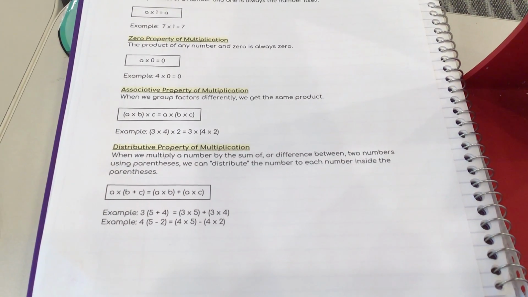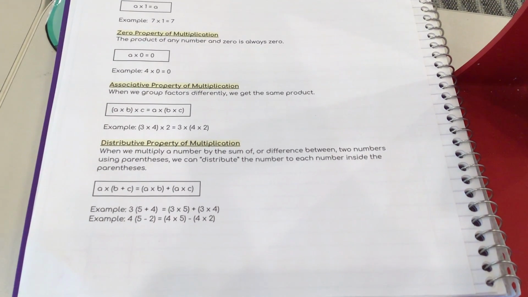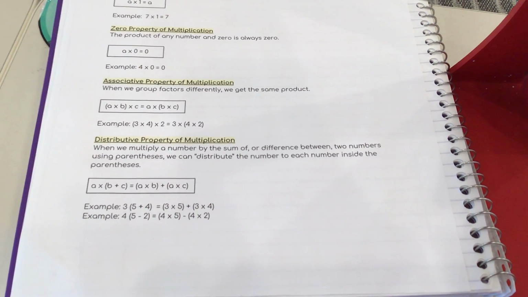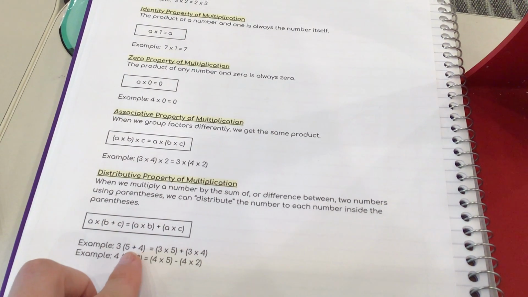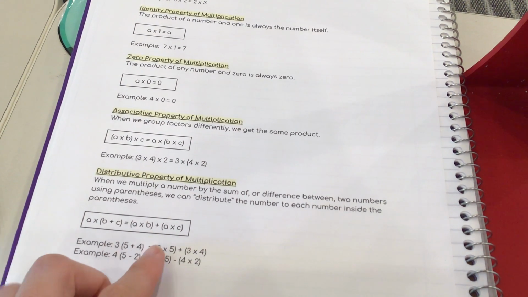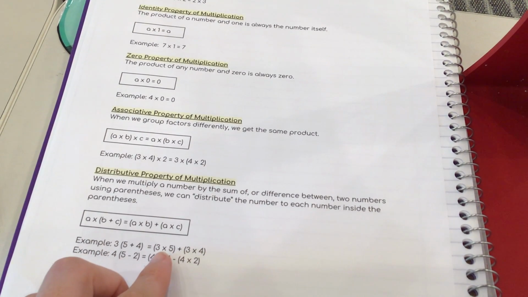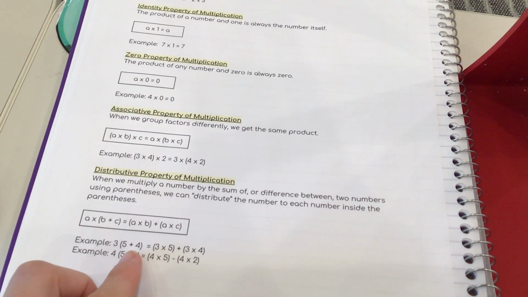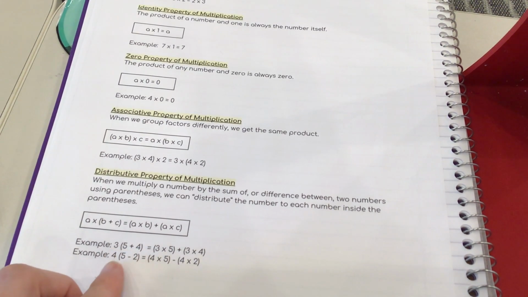That sounds a little bit confusing. However, it just means that you can factor out a number that's common between the two that you're either adding or subtracting, and that will give you the same answer. So for this example, we have 3 on the outside and 5 plus 4. We can distribute the 3, meaning we can do 3 times 5 and add that to 3 times 4. So that would give us 15 plus 12, or 27. That gives us the same answer if we do 5 plus 4 first for 9 times 3, 27.